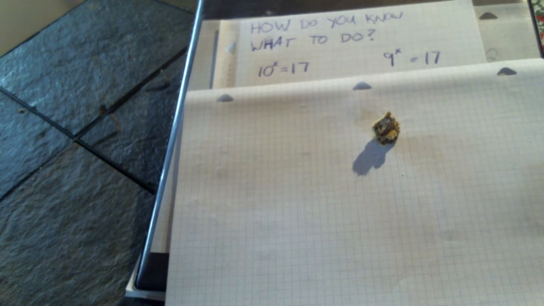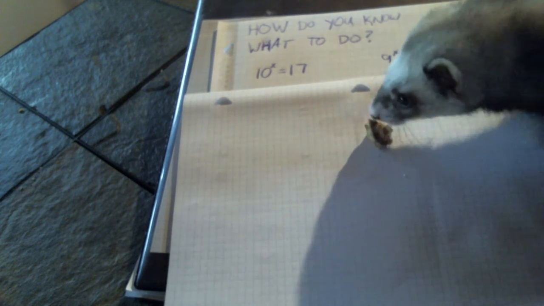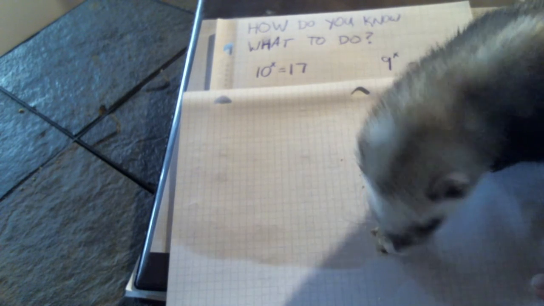Hey everybody, Grace Joseph from class asked, how do you know what to do? Well, the first thing you do is you get the ferret to get the food away from your math problem.